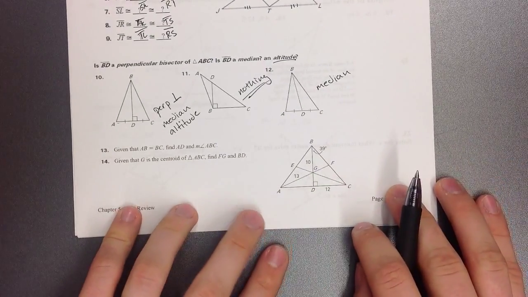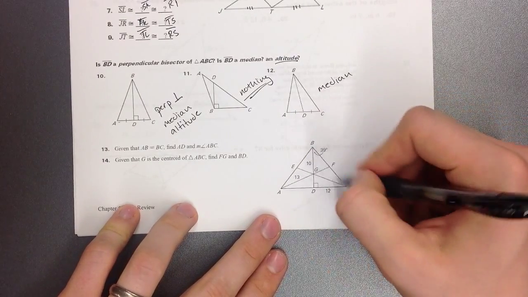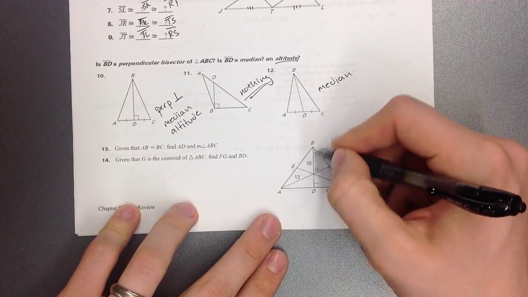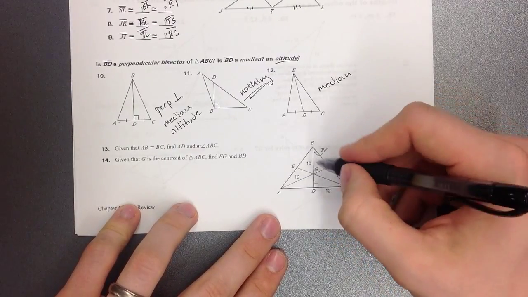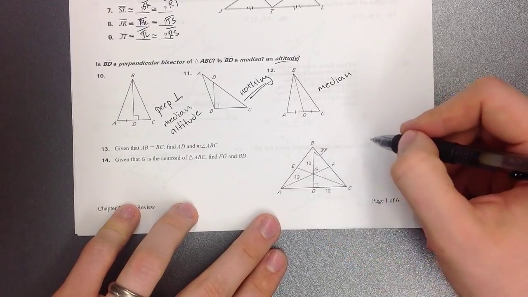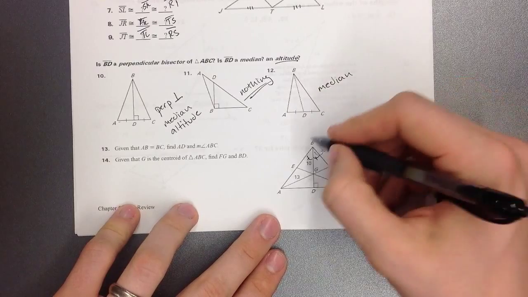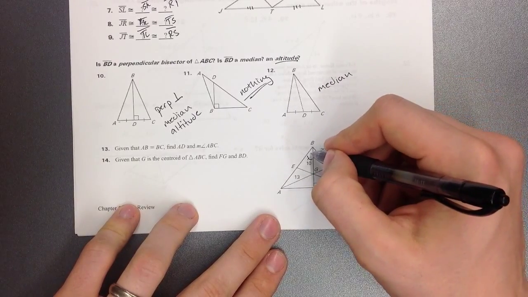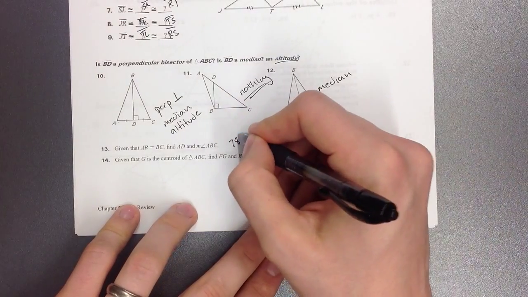Sliding it up. Given that AB is congruent to BC, so we have these two sides congruent. We know that this side right here is shared between the two triangles, between ABD and CBD. So by HL, they're going to be the same. Since they are the same, I know these two corners are going to be the same. If this one's 39, this one's 39, and that's going to make ABC 39 times 2, or 78 degrees.